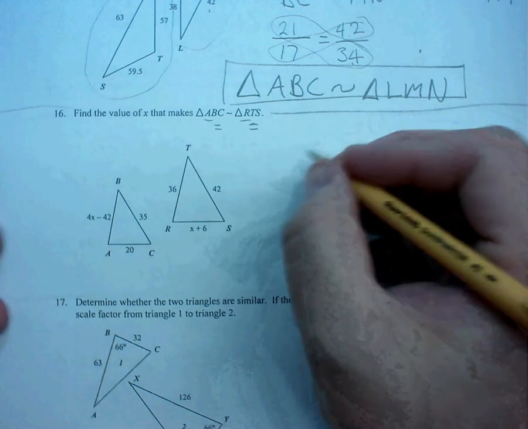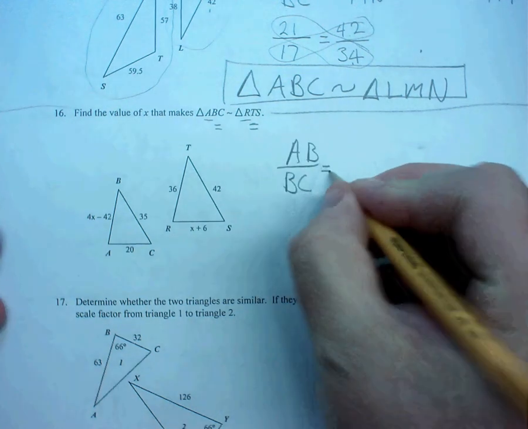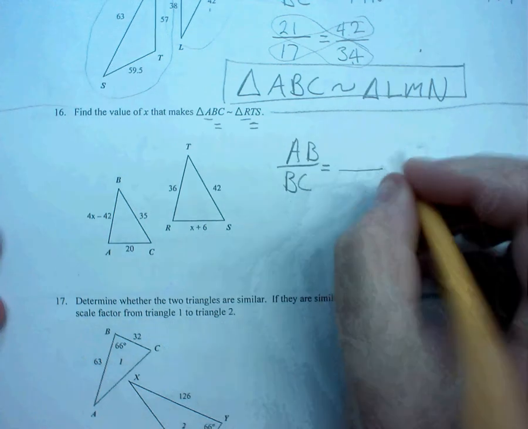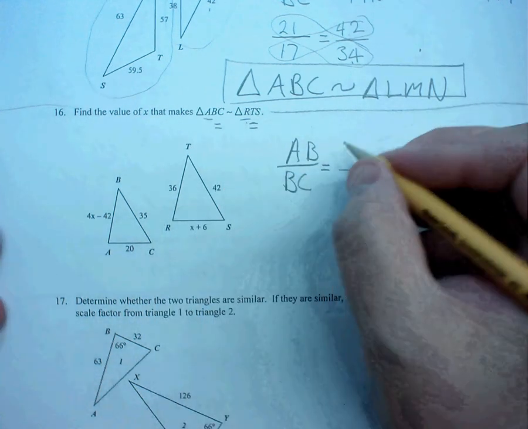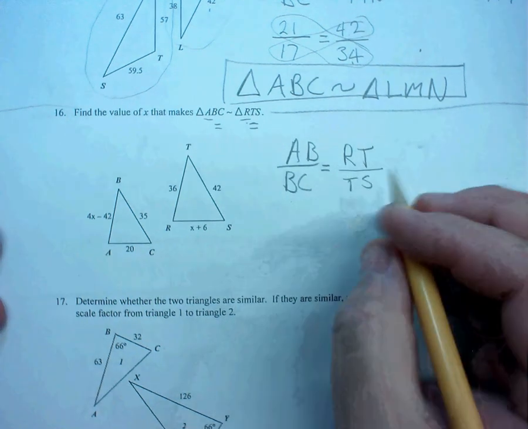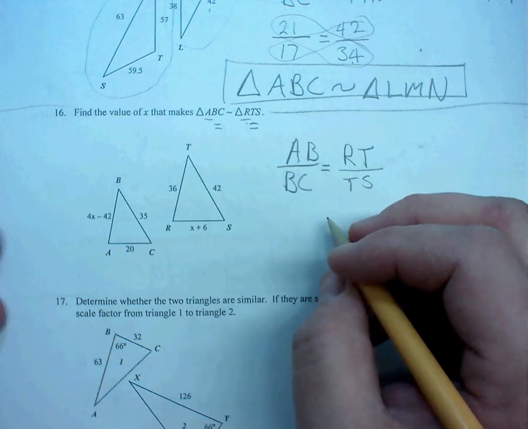All right, so I'm going to compare AB over BC. And then, so the first two letters, last two letters. So I'm going to do it the same here. Why? Because they gave me a label. All right. RT over TS. Plug and chug. AB is equal to. Oh, you know what, though?